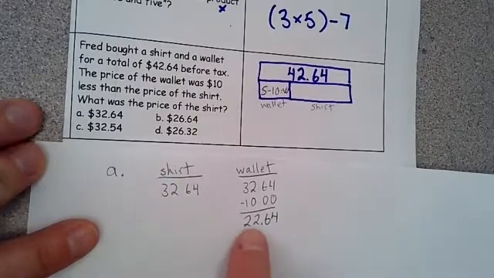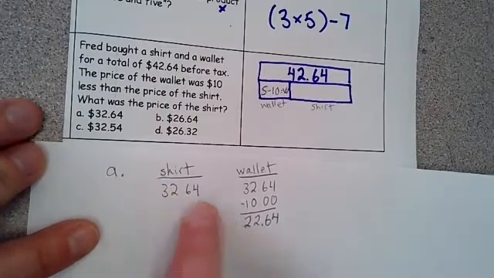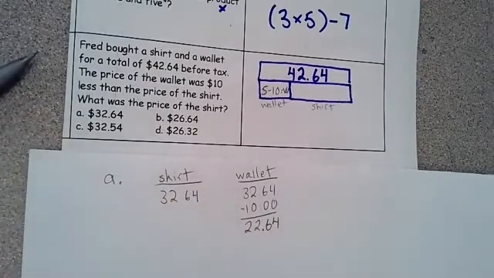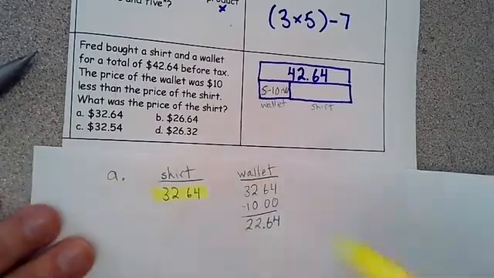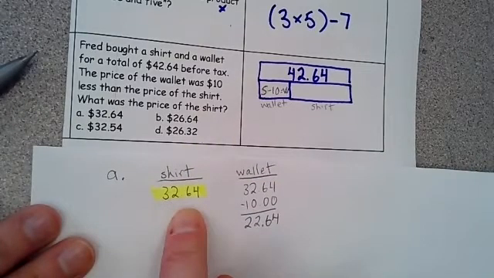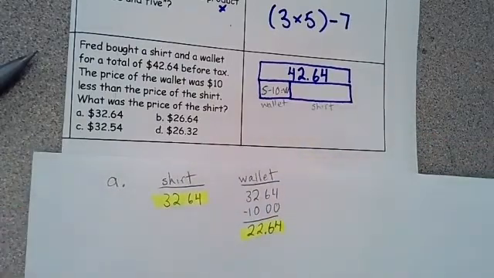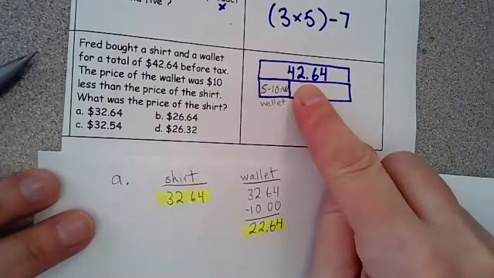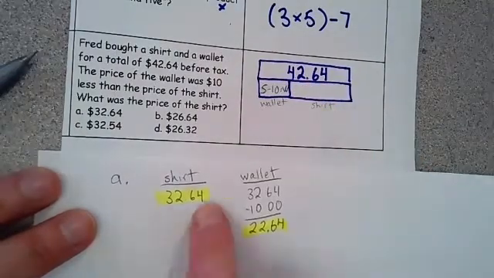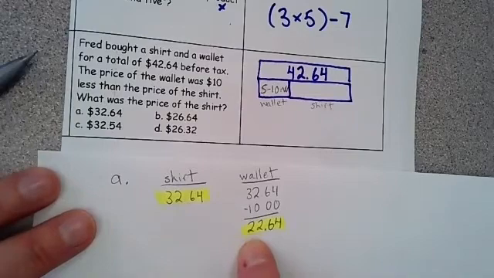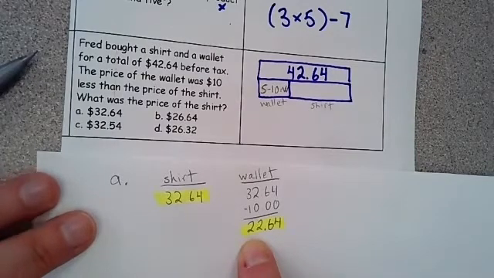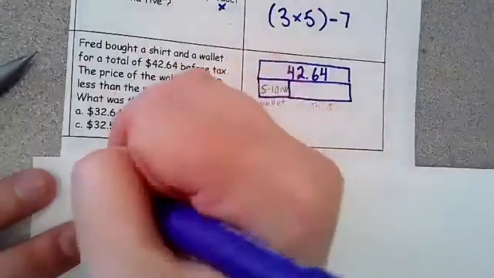Then these two numbers together will give you the total. So if we add 32.64 for the shirt, 22.64 for the wallet, am I going to get $42? No, I'm not going to get $42. Just doing an estimate in my head, 32 plus 22 is 54. So this is not it. This is not the choice.